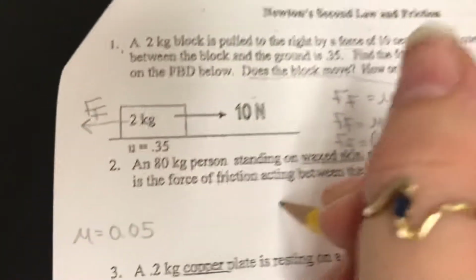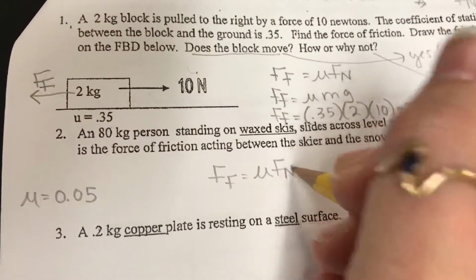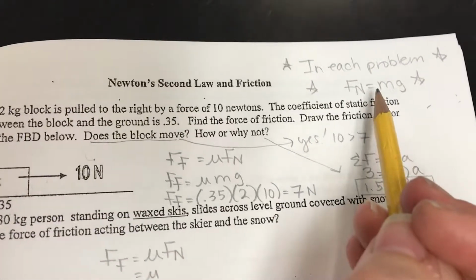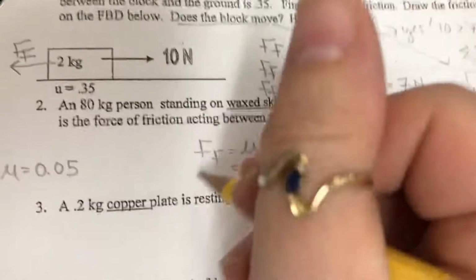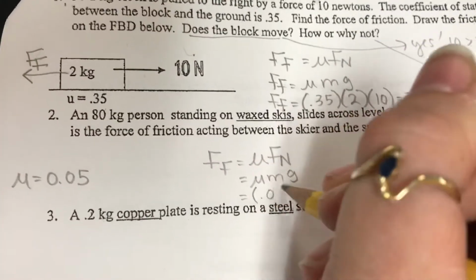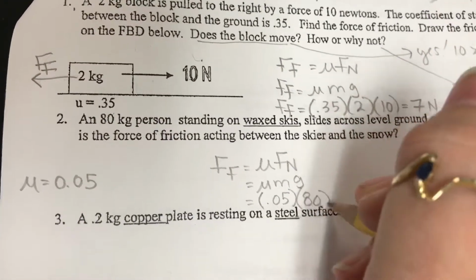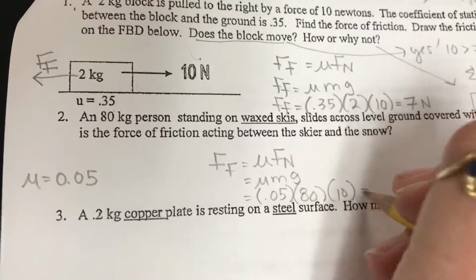So to find the force of friction, I'm again going to say Ff equals mu Fn. But I know that in this case, Fn always equals mg. So this is mu mg. So I've got 0.05 times my mass times g.